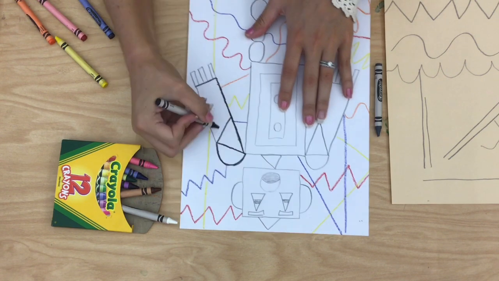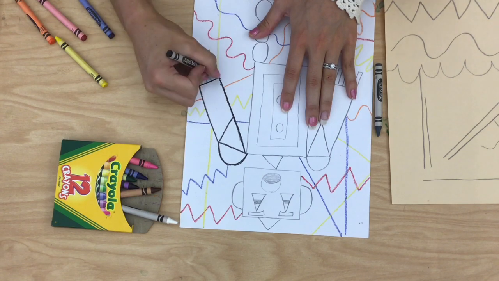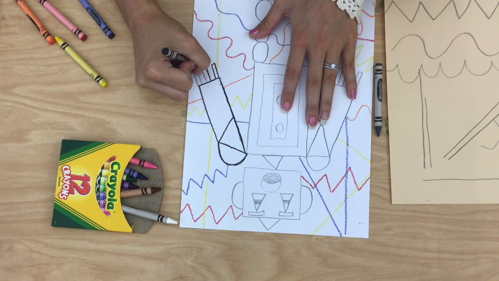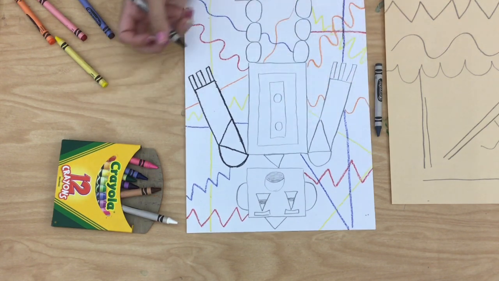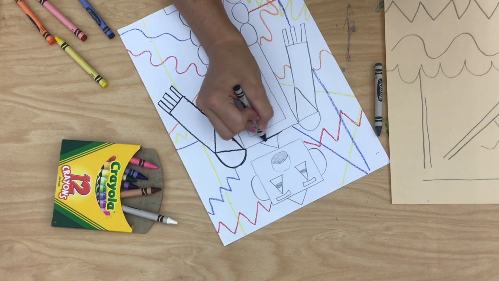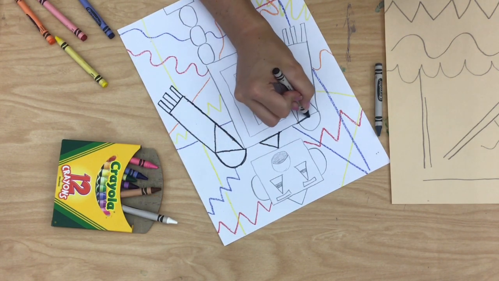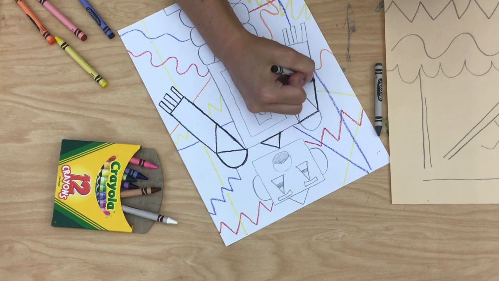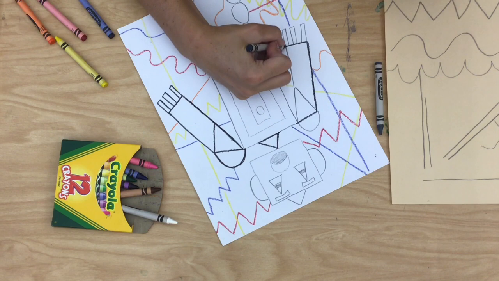So take your time outlining right on top of your pencil lines with the black crayon. This is sometimes called tracing. When you trace a line that you drew in pencil first with another tool.